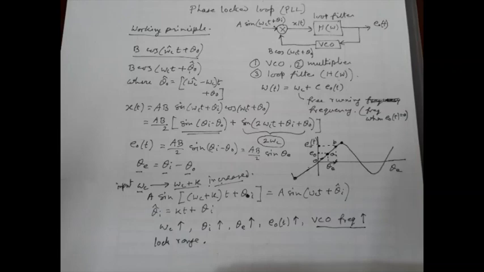Again, if initially the input and output frequencies are not close enough, the loop may not acquire lock. The frequency range over which the input will cause the loop to lock is called the capture range.